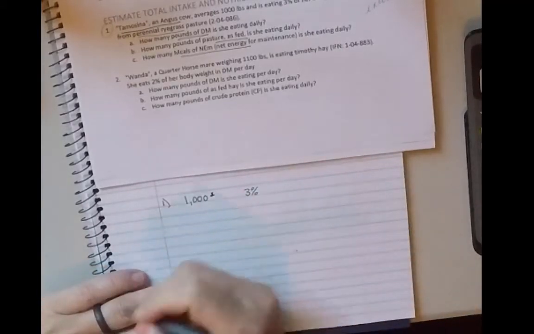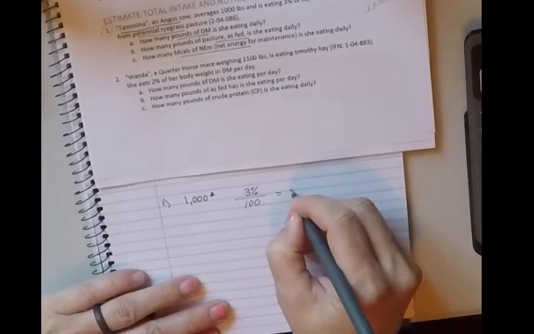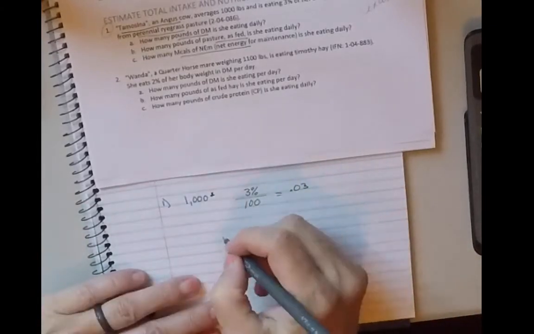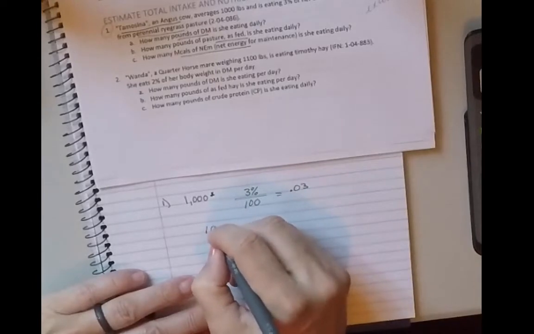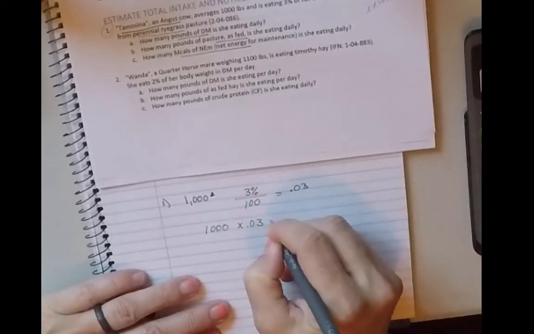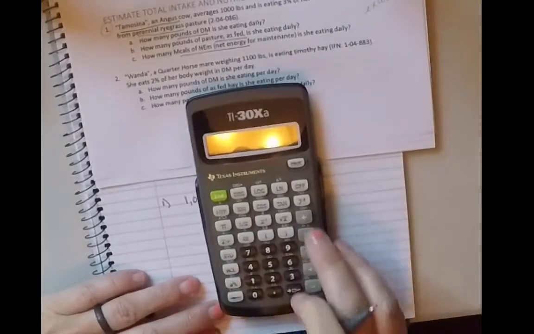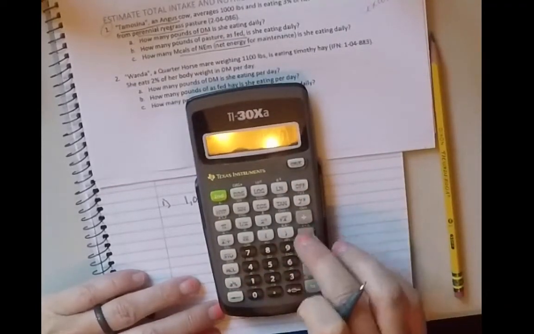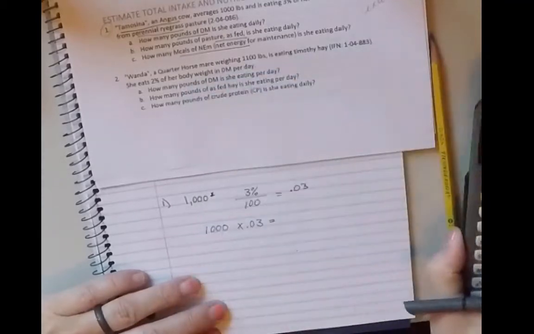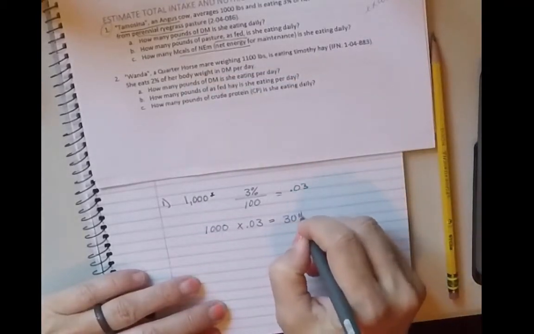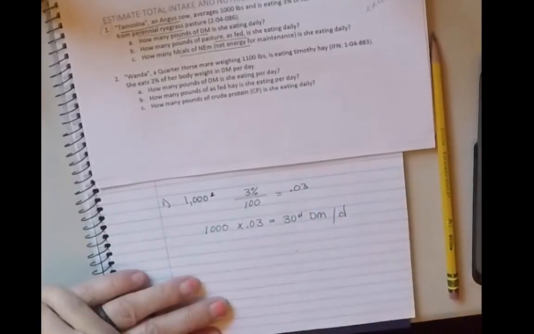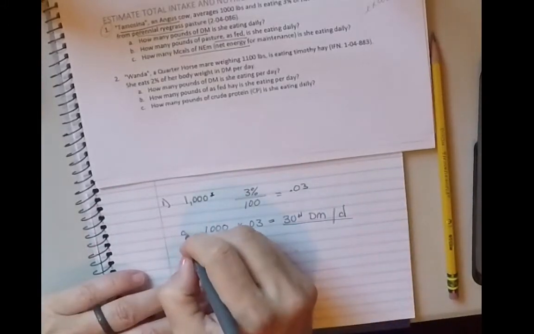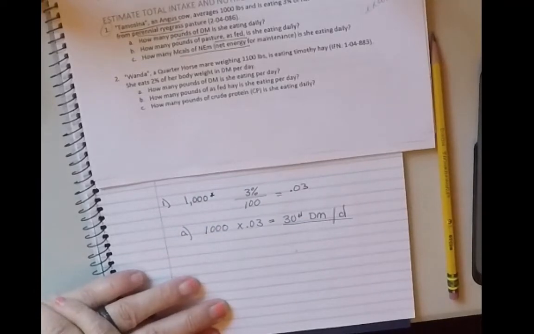And so when we have a percentage, we are going to divide it by 100 to get the decimal form. So to figure out 3% of 1,000, it's going to be 1,000 times 0.03, which if we want to pull it up on the calculator just for illustration purposes, should be 30 pounds. So she is eating 30 pounds of dry matter per day. And I'm a big fan of always labeling everything you do, just so that you can keep things clear and organized as you're working on them. So that is problem A. How many pounds of dry matter is she eating per day?